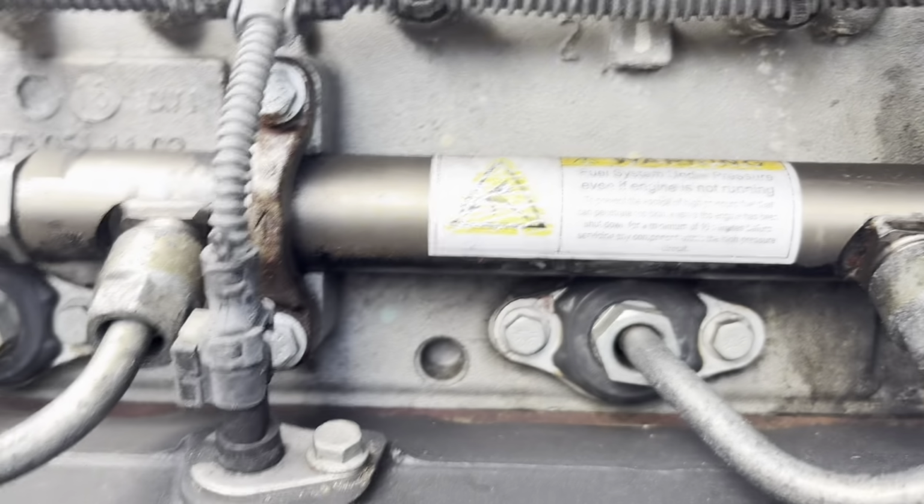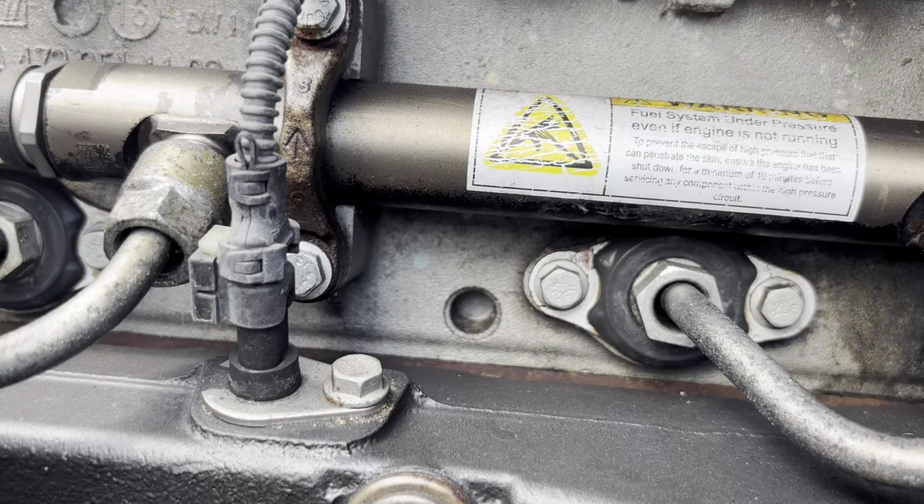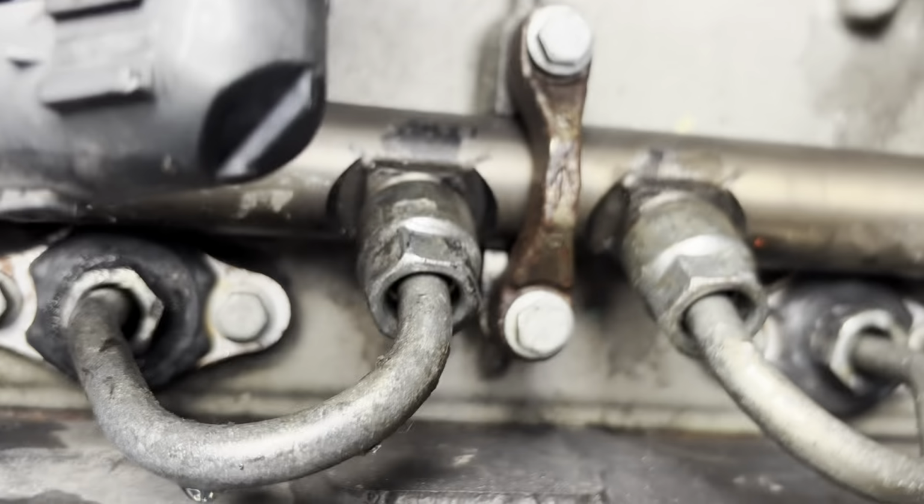And also already you can see that this truck needs football seals or injector pass-through seals. These are dry and these are wet. And also, see this one here is about to start dripping as well. So this truck definitely needs new seals.